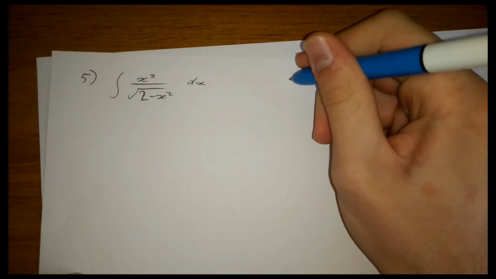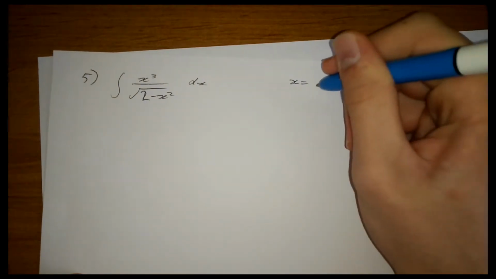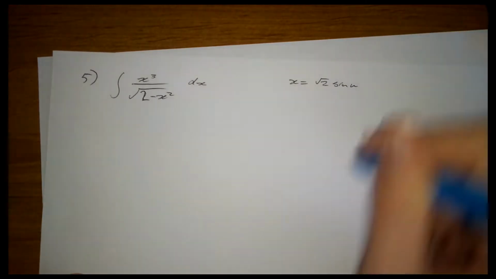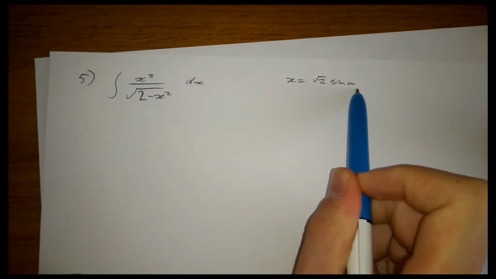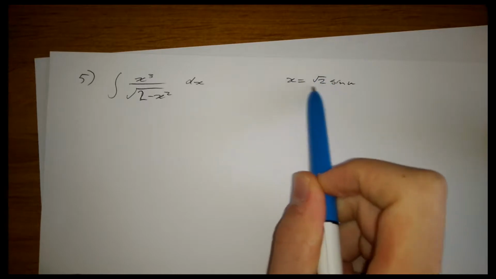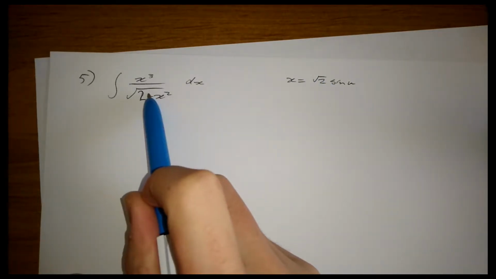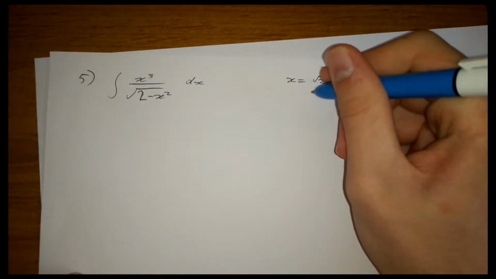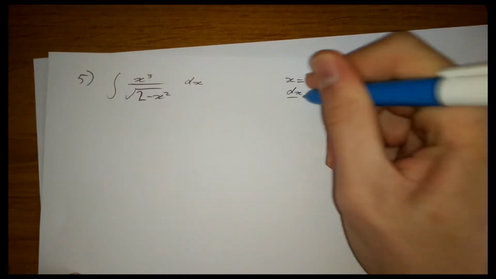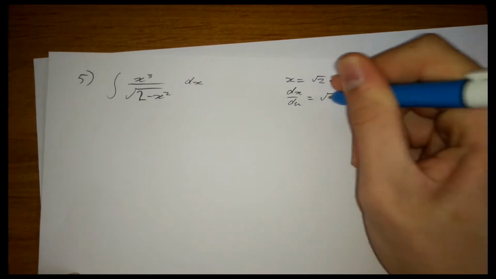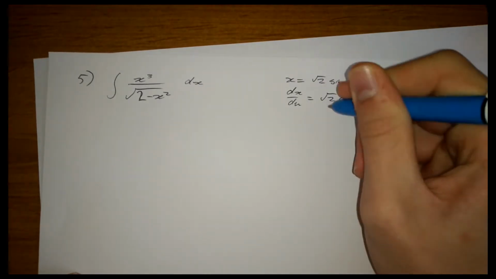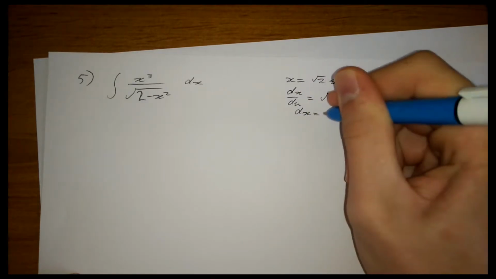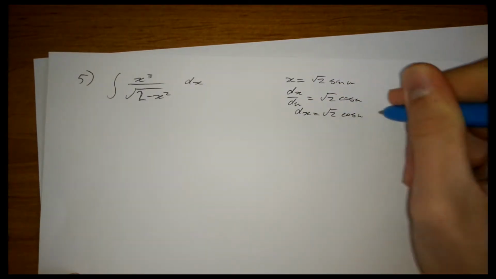we'd end up using the substitution x equals root 2 sine u, right? Because if we squared this, that will give our factor of 2, which we need here, and the sine squared u. So if we differentiate this as well, dx du equals root 2 cos u. Hence dx equals root 2 cos u du.